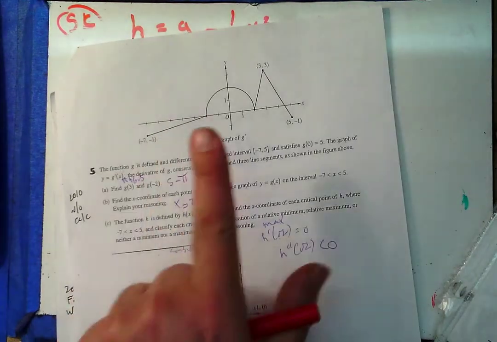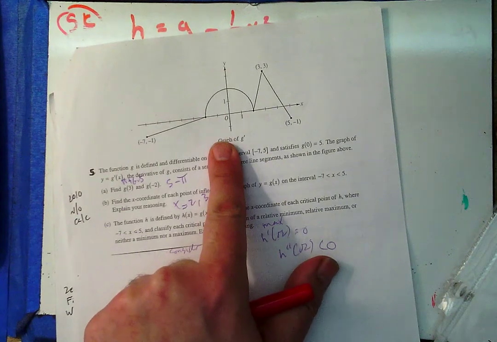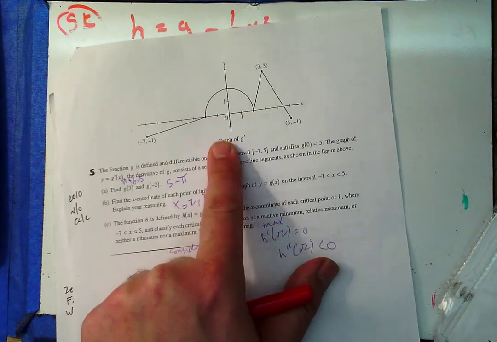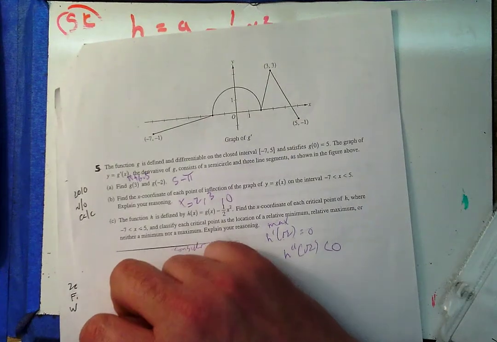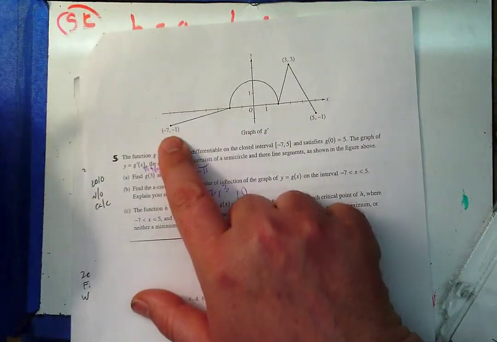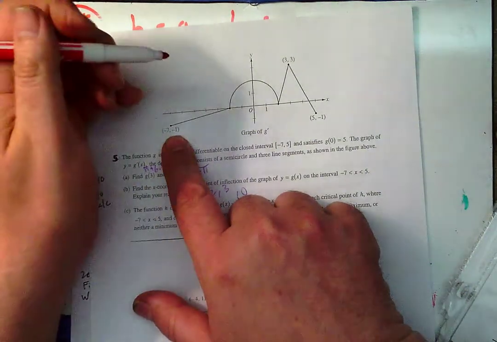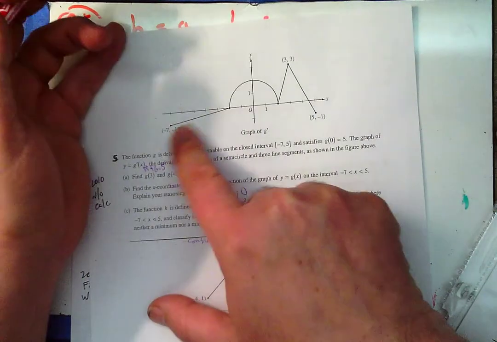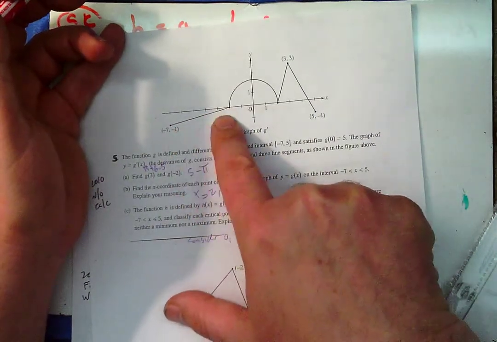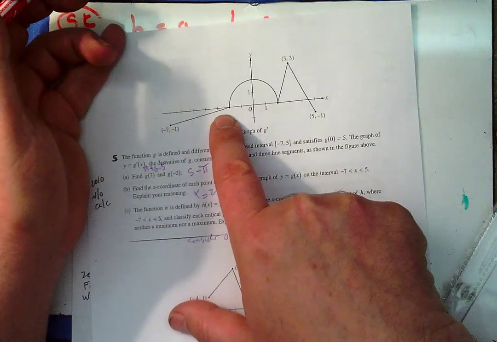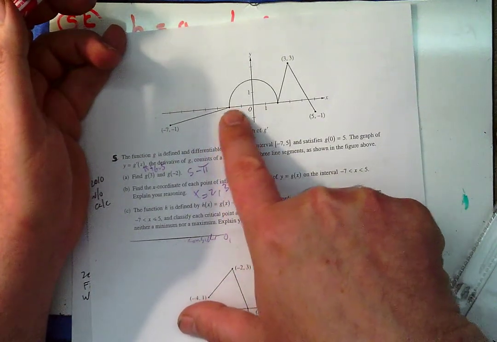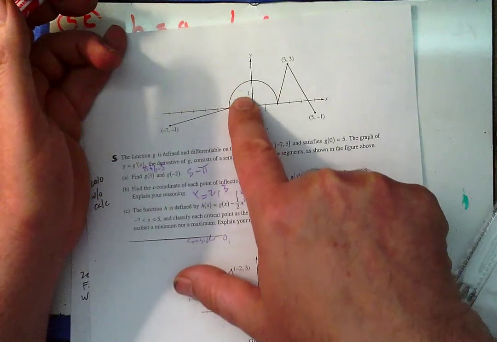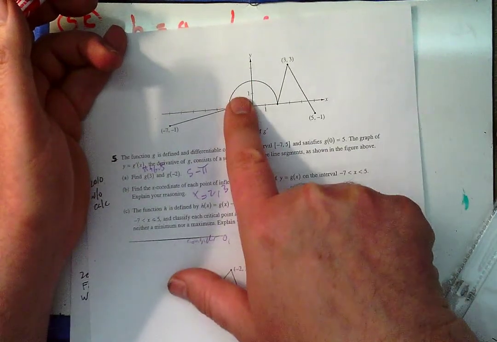Here's the g prime graph. When does the x value equal the y value? Well, over here, the x value does not equal the y value. And over here, say at negative 4, I'd be greater than negative 1, and that still wouldn't work. Nothing over here will be a case where the x value and y value will be equal. Here, the x values are negative and the y values are positive, so definitely nothing here.